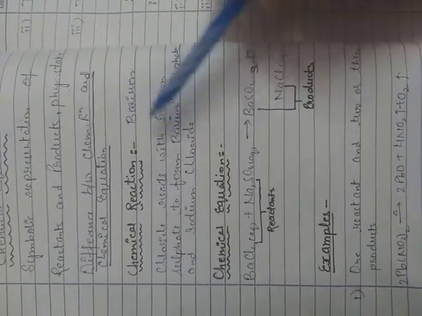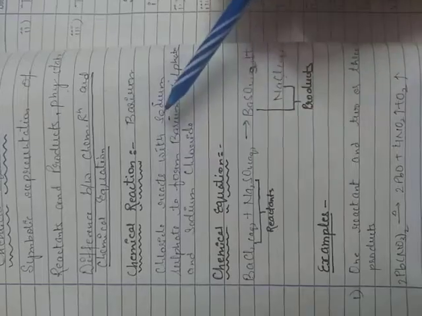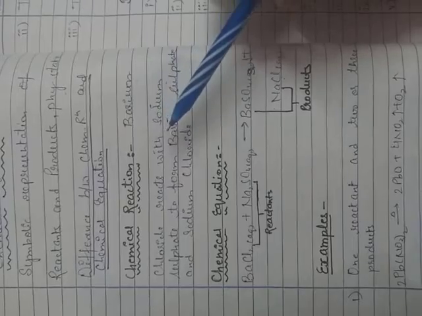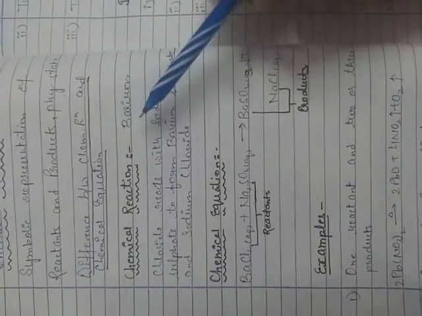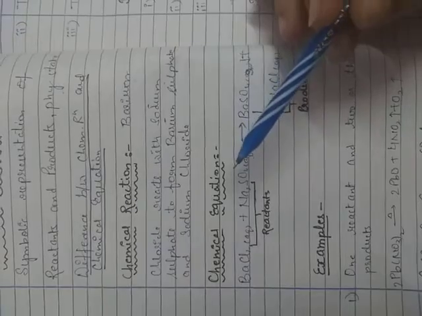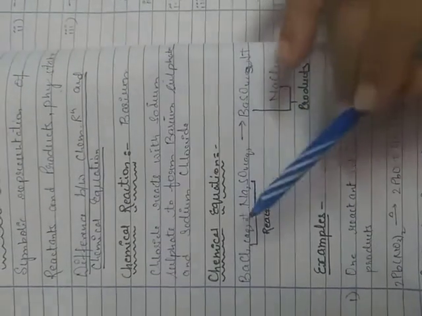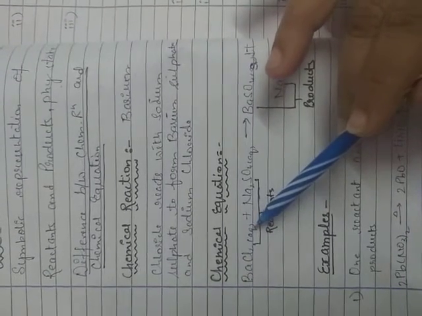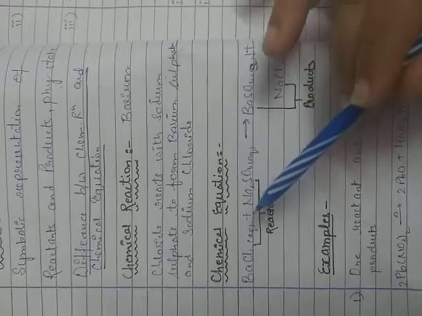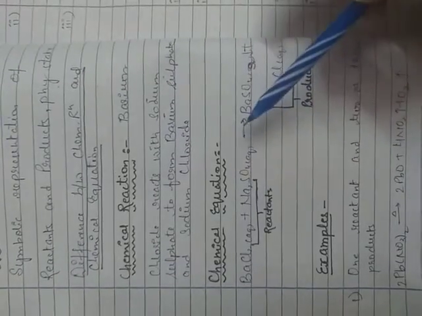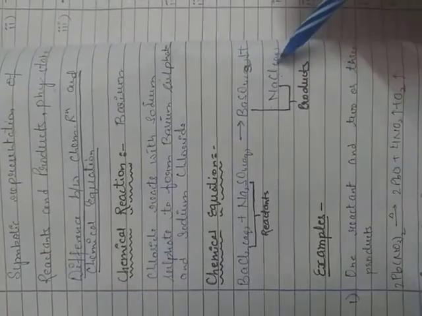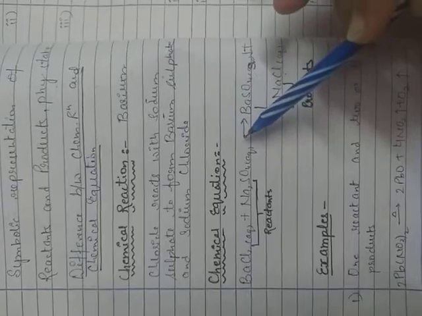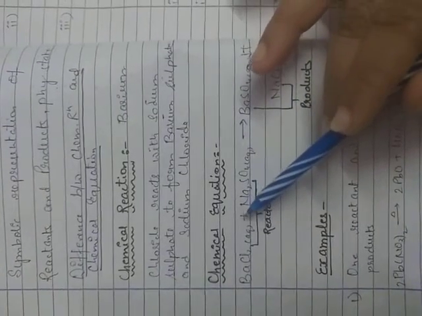We are saying all these things in words, like barium chloride reacts with sodium sulfate to form barium sulfate and sodium chloride. And when this word equation, or this chemical reaction, is written in the form of symbolic representation with their physical state, in the form of reactants, arrow, products, the substances which combine together, or which are written before the arrow, are called reactants.